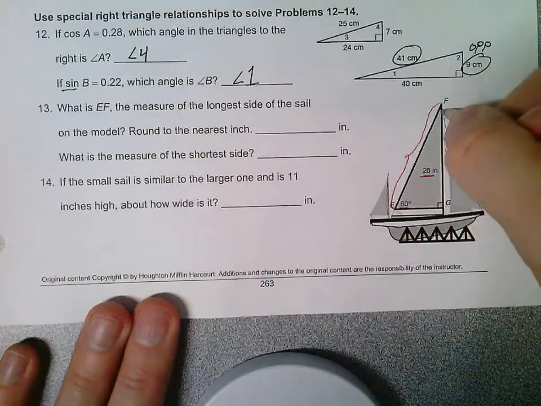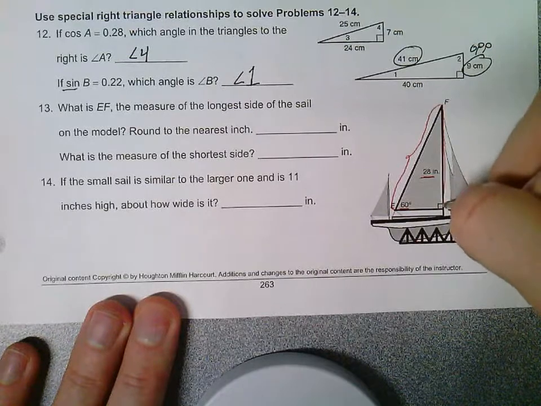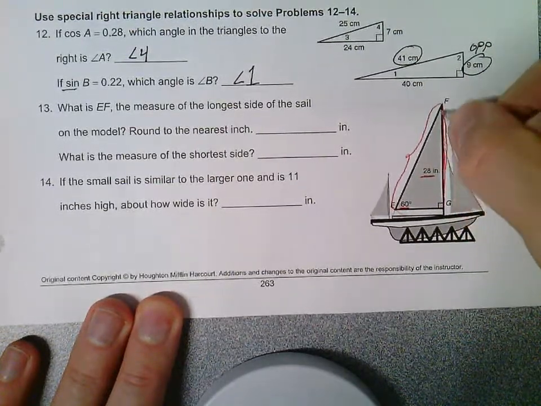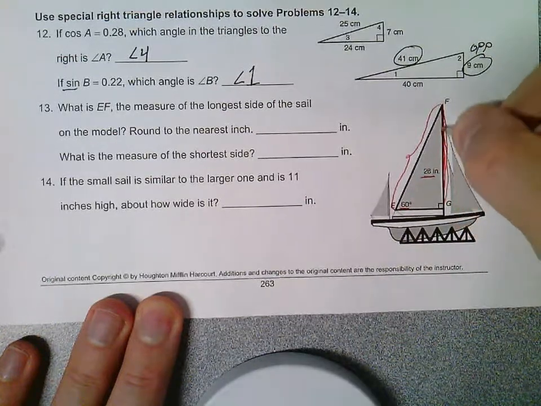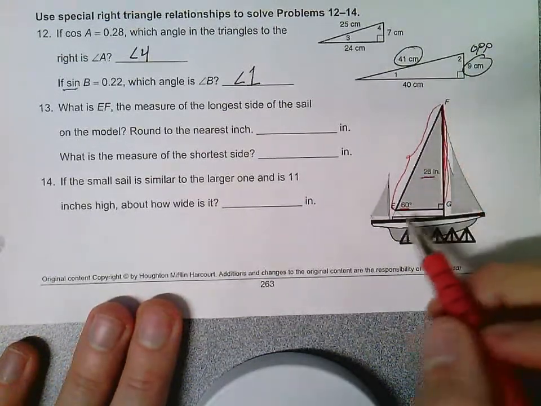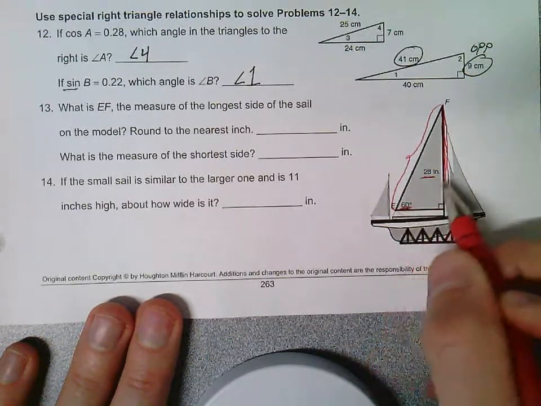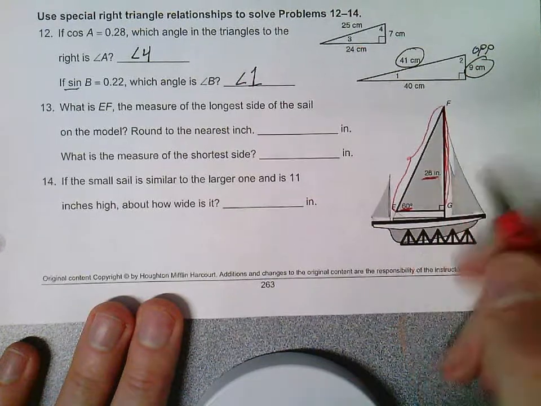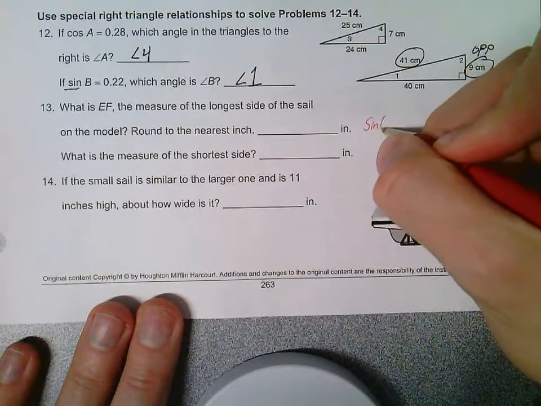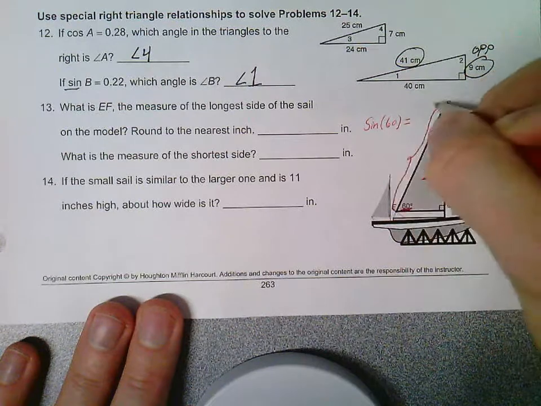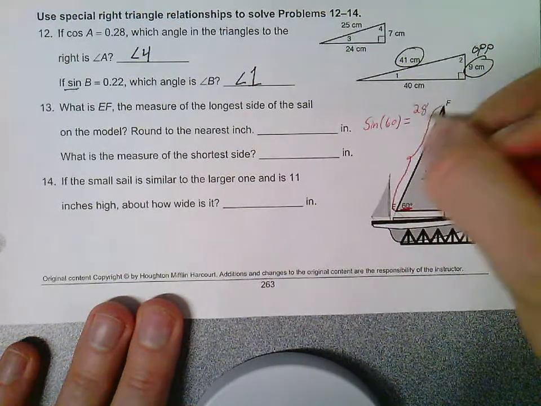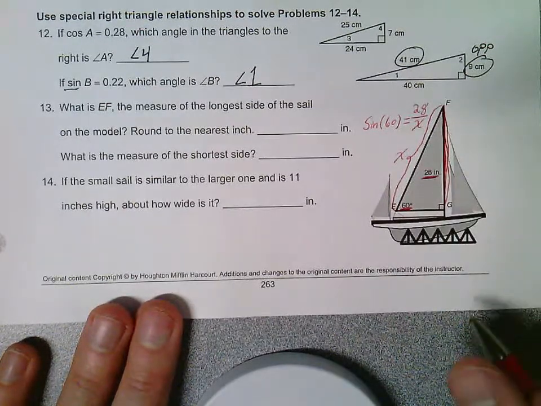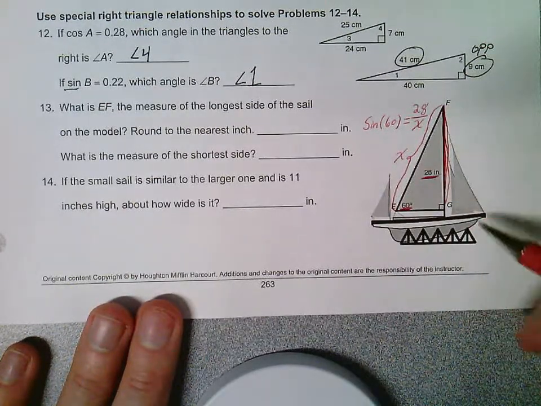Okay, so we could use sine. This is an opposite side. So if I was going to use 60, I would have to use opposite, which would make this the sine. So I could say the sine of 60 equal to 28 over x. This is x. Or you could use the cosine of 30.